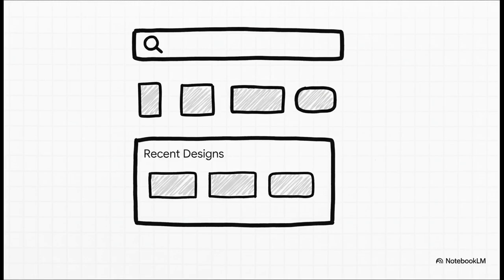And once you're in, this is your command center, the dashboard. See that big search bar at the top? That's your new best friend. Just type in whatever you want to make. Below that, you'll see all sorts of suggestions. And of course, a spot for your recent designs so you can always pick up right where you left off.